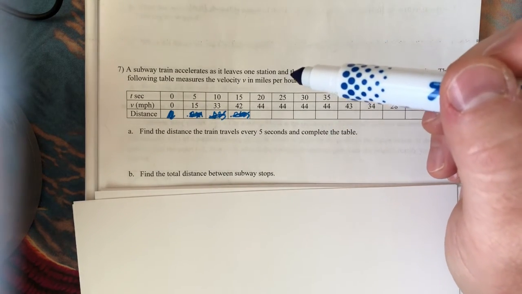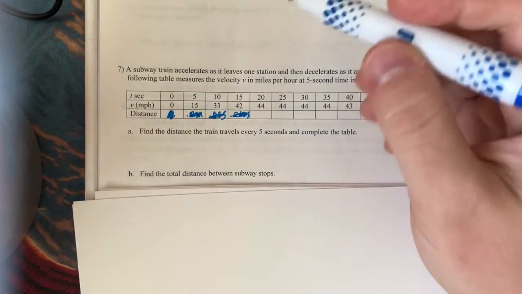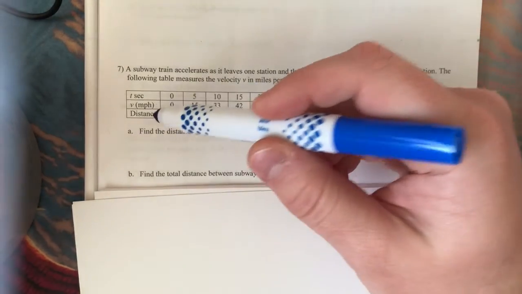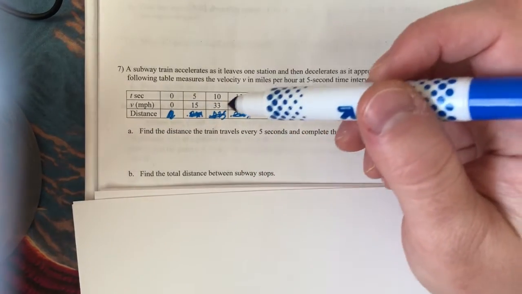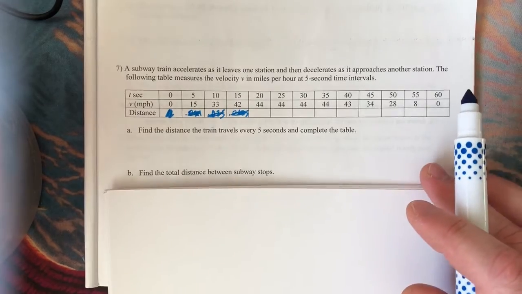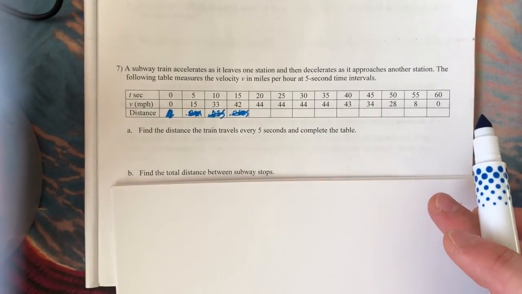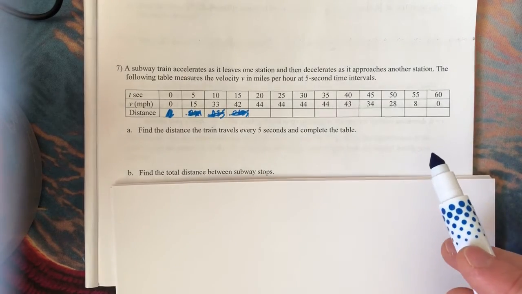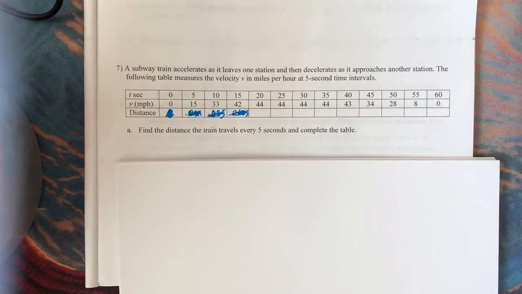So the thing is, if we know velocity, right? Well, guys, velocity is the derivative of distance. So if I take the integral of this table, then we'll have our distance. Oh wait, integral. When we have a table and we want to do an integral, we do a Riemann sum.